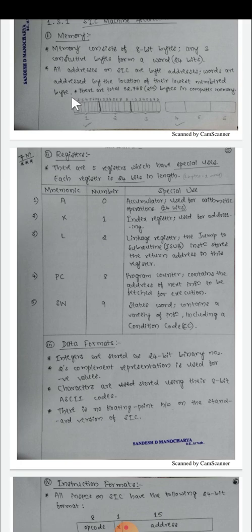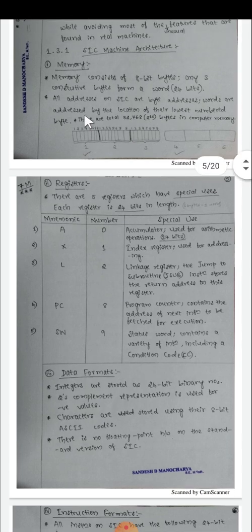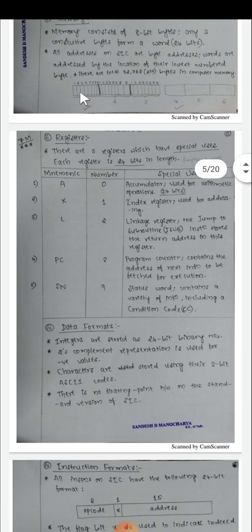If I want to address or access this word, I have to access it through the lowest numbered byte of this word. So 1, 2 and 3. Among these 3 bytes, which one is the lowest? That is 1. So this entire word is addressed with the address 1.